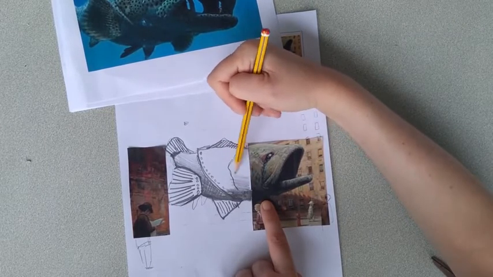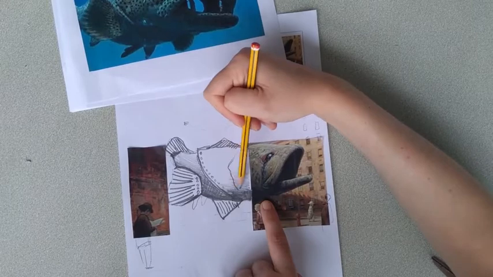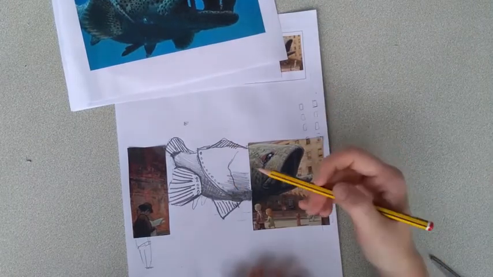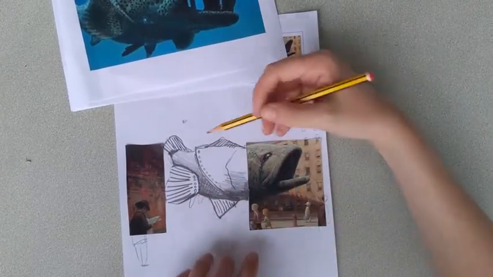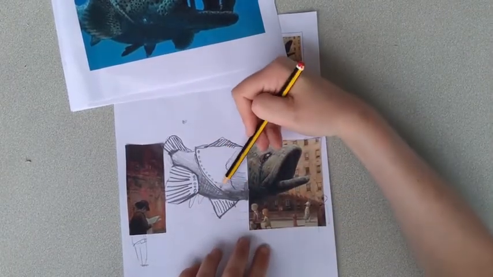That helps make the fish stand out. Because this bottom part, as it curves around, is the shadow, and the top part is where the light hits it.